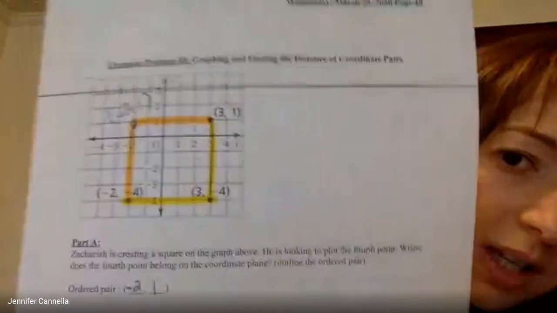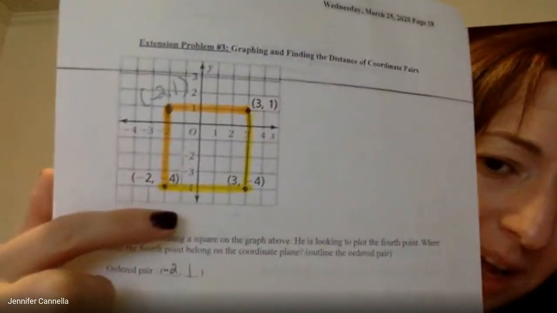So we're going to go to -2, comma 1. We're going to label that -2, comma 1. We're going to fill in -2, comma 1. So now I'm going to show you with the orange that if I connect these dots, watch what happens. Watch what I just did. Oh, look at that. There is the ordered pair, -2, comma 1. Do I have a square?